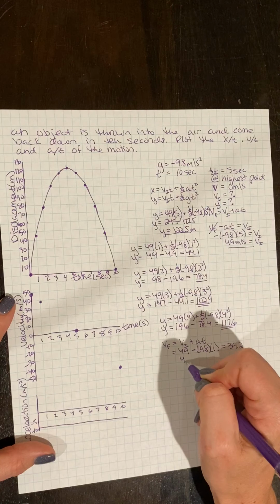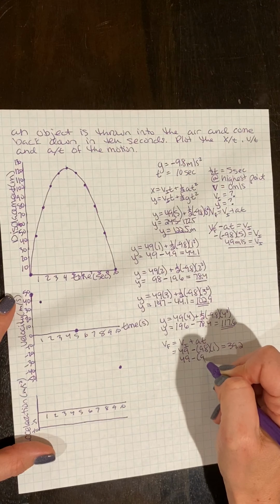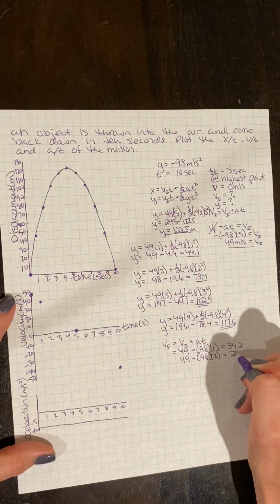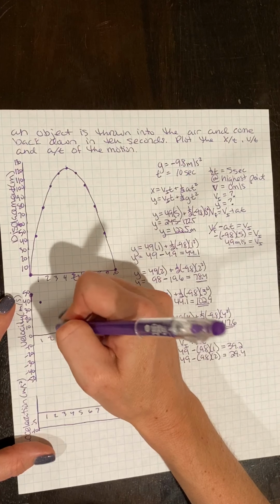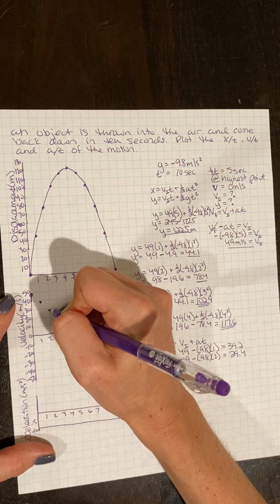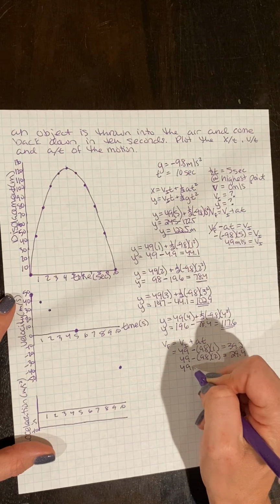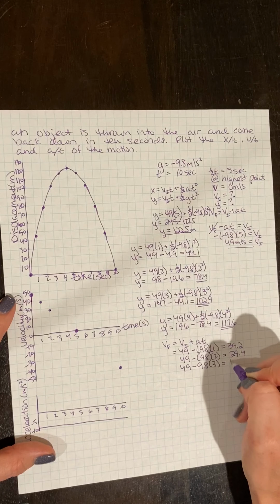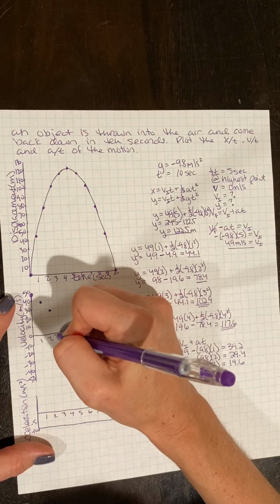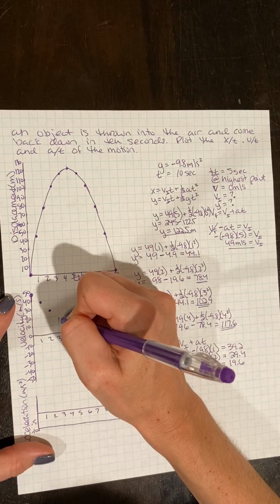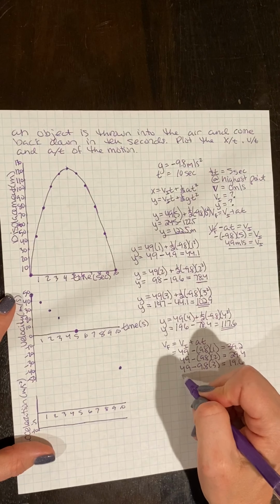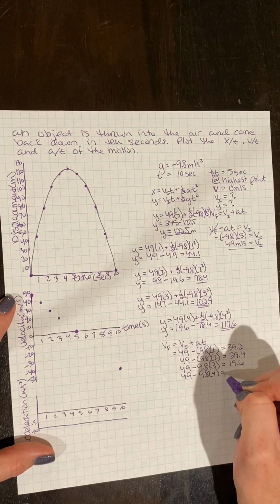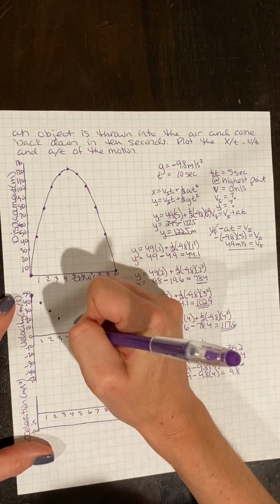At time 2, I'm going at a rate of 29.4. At time 3, I'm going at a rate of 19.6. And at time 4, I'm going at a rate of 9.8.